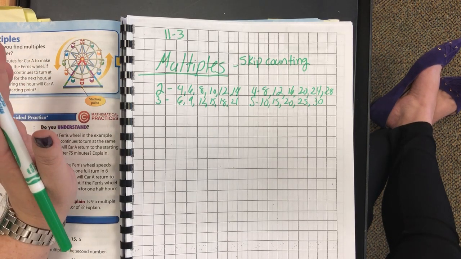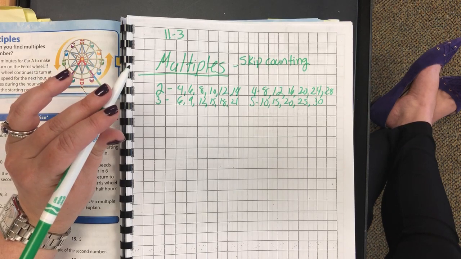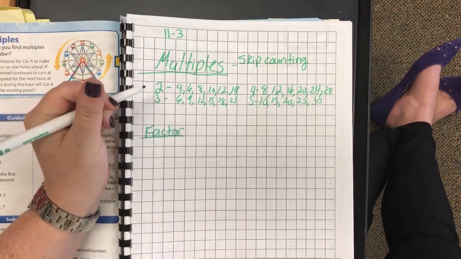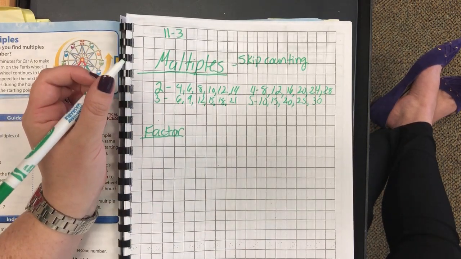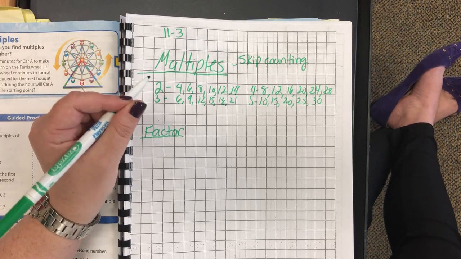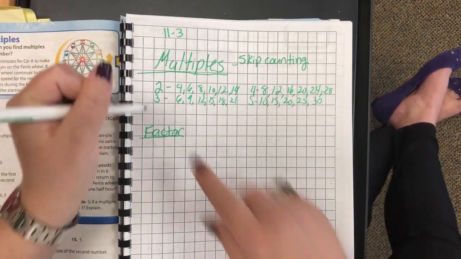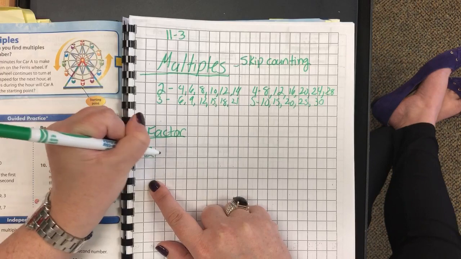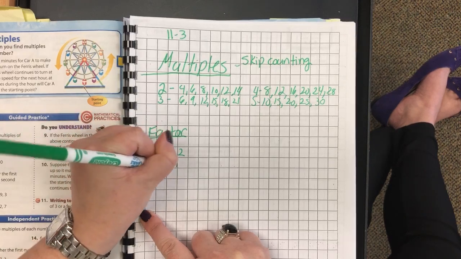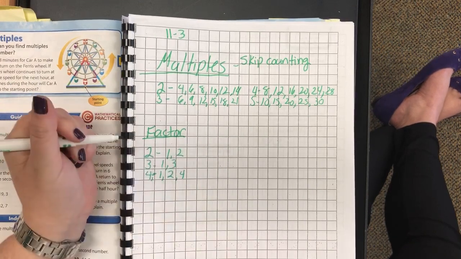Now, when we talk about factors, those are different. Factors are what fit into the number, okay? So a factor, the biggest key there is you'll see a 1. If you're given a list of numbers and you're asked, is this showing multiples or factors? And you see the number 1, then you know you've got factors, okay? The reason is, if I were to say, what are the factors of 2? The factors of 2 are 1 and 2. The factors of 3 are 1 and 3. The factors of 4 are 1, 2, and 4.